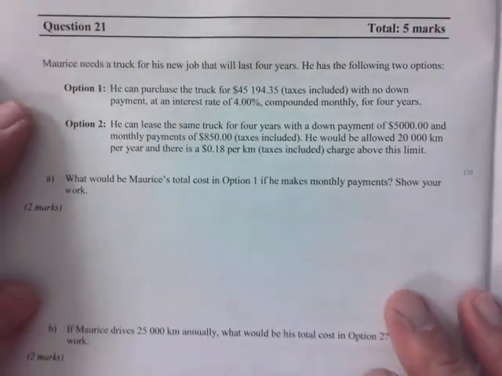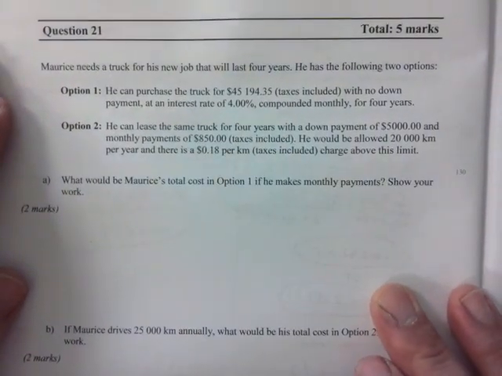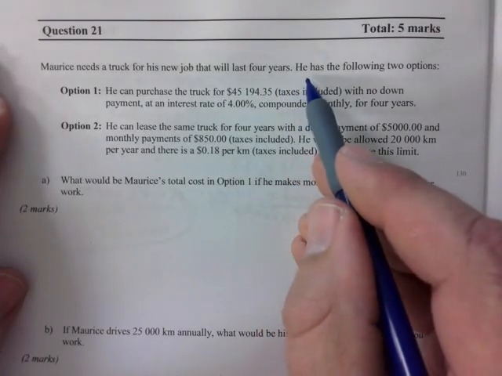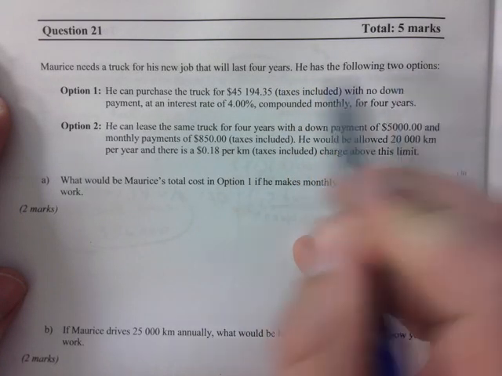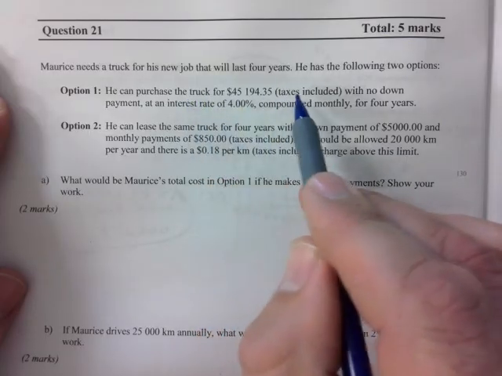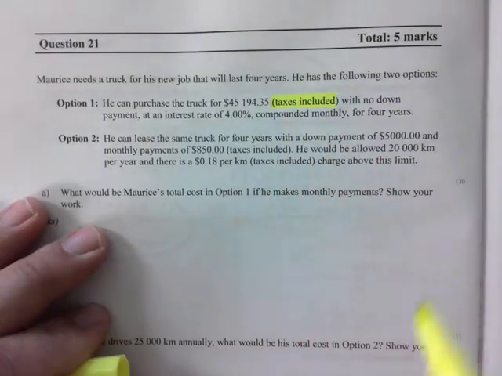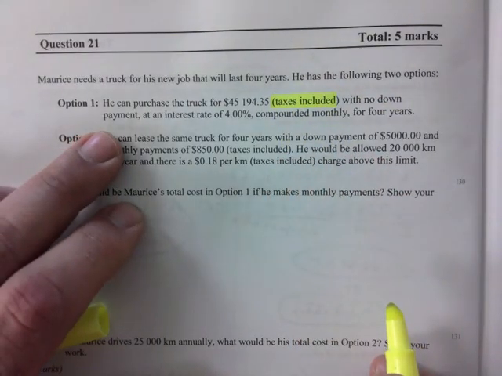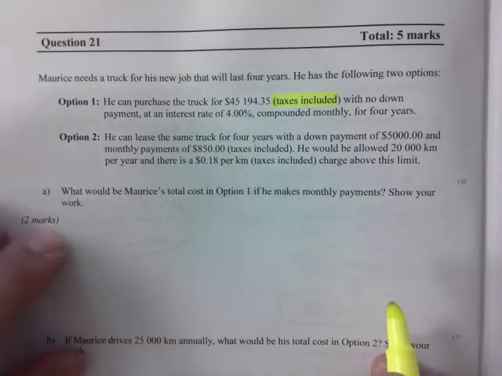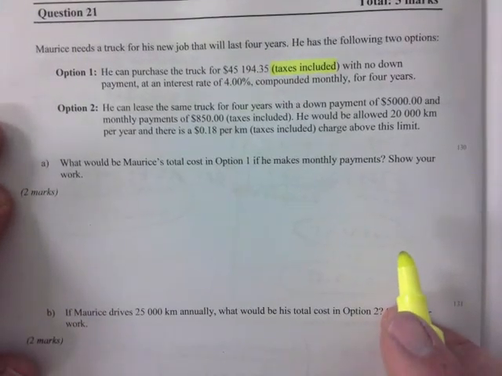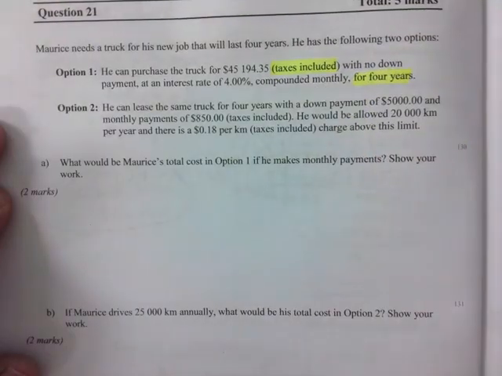Five marks. Okay. Maurice needs a truck for his new job and it will last 4 years. He has the following two options. Option 1, purchase the truck, taxes included. Please don't add taxes if it does say that. With no down payment at an interest rate of 4% compounded monthly for 4 years. It's important there, the 4 years.